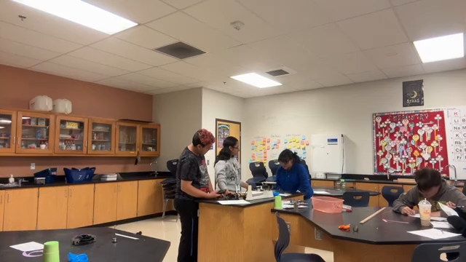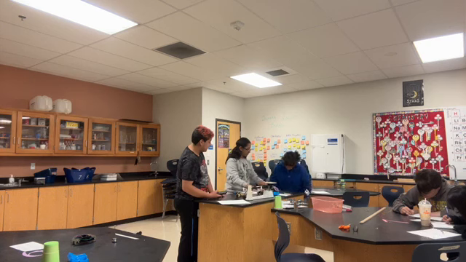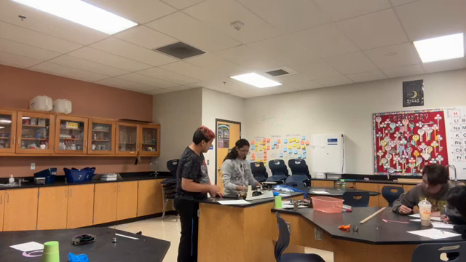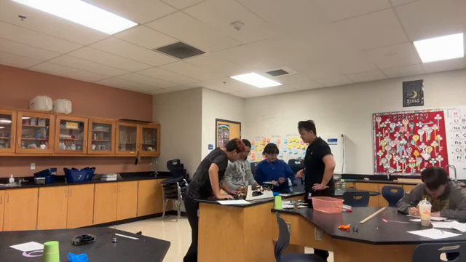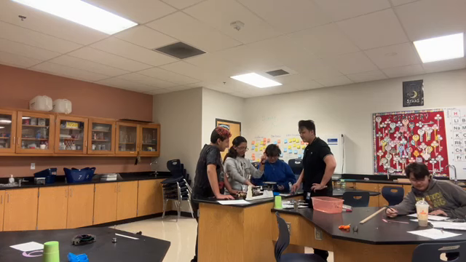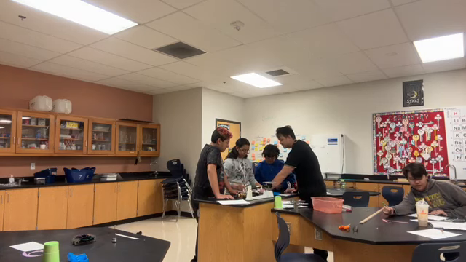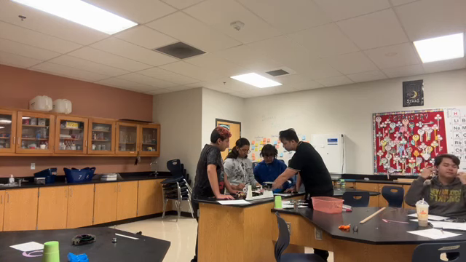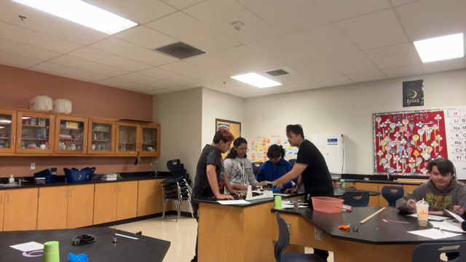Ready? You just copy the diagram. Go. Oh, that was fast. The mass increases as well as the acceleration. So these are the individual observations, but this is the overall observation.